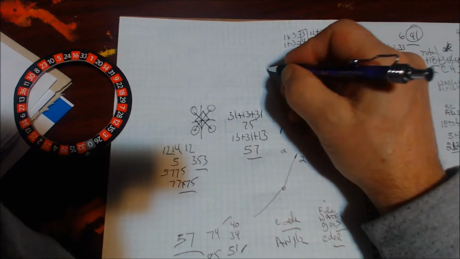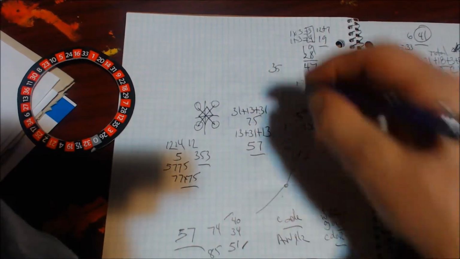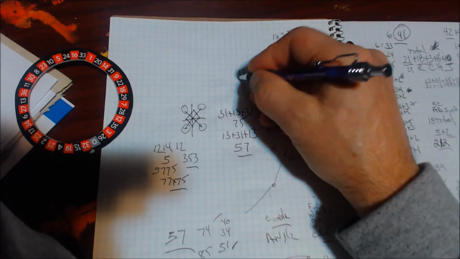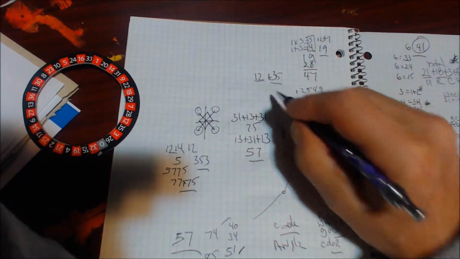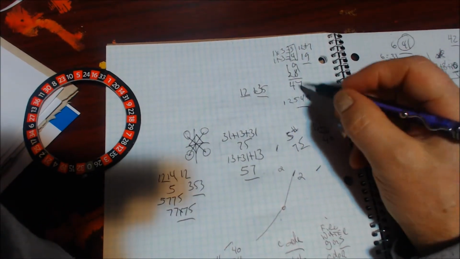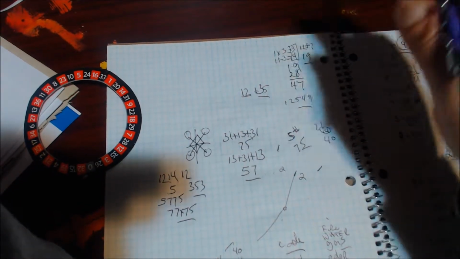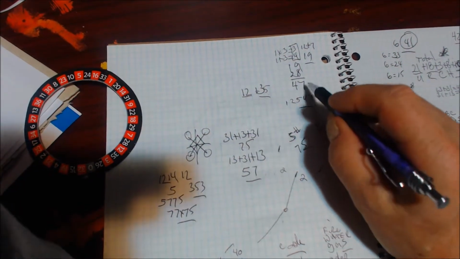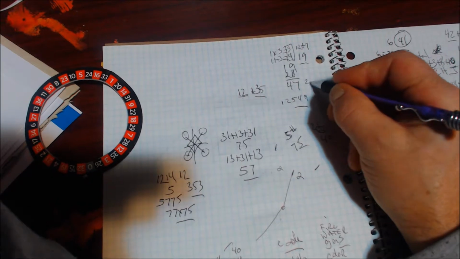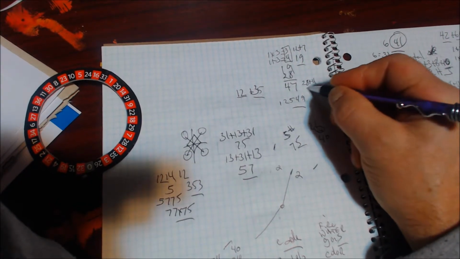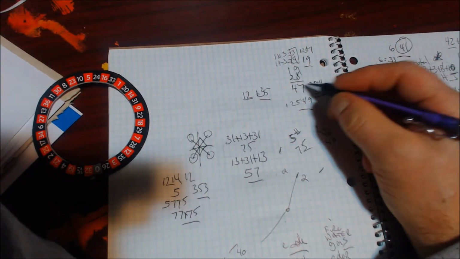5 times 7, 35. 5 plus 7 equals 12. The numbers are 3 and 8. That's your church cycle. Although the church name equals a value of 61, and this will total 47. 7 times 4 is 28. 7 plus 4, 11 equals 39. We now have the sky system.